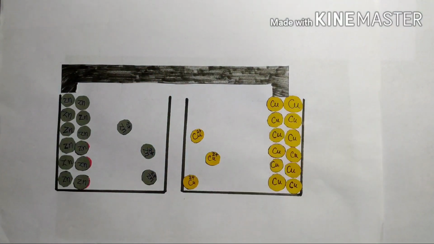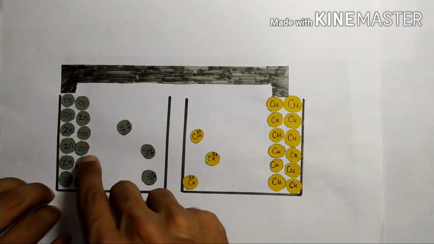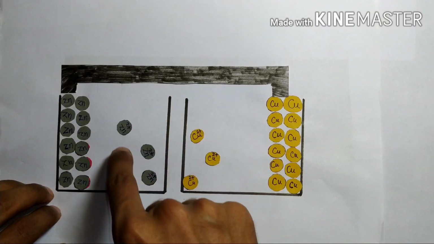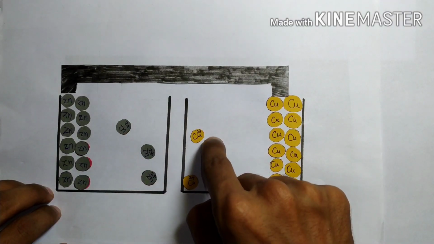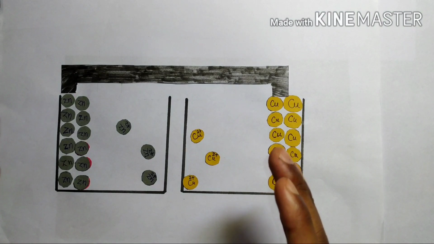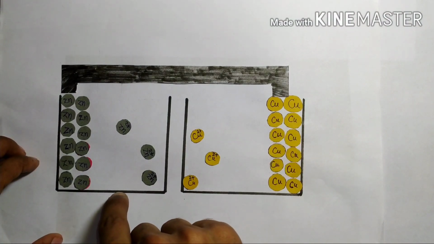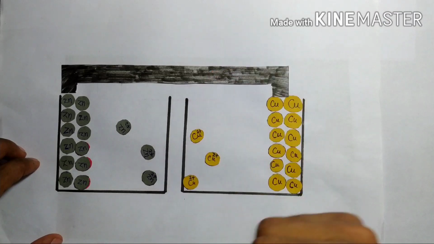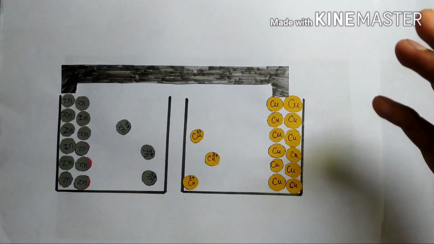Now what will happen? Let's start with the basics. Here is the zinc, and here is the copper. In the solution there are Zn2+ ions, and here Cu2+ ions. It's like a war between Zn2+ and Cu2+ to take the electrons. So, who will win?